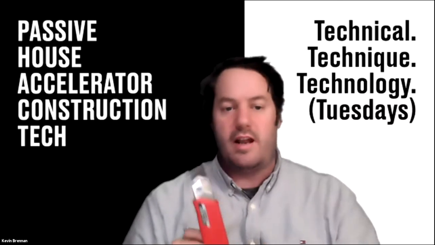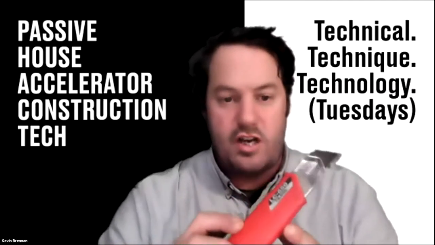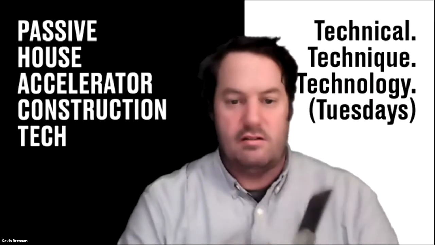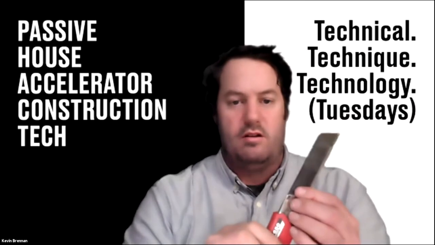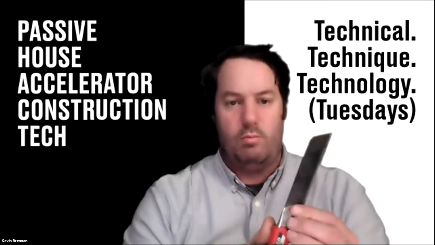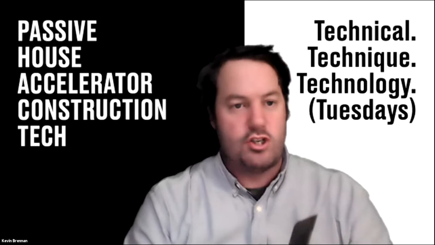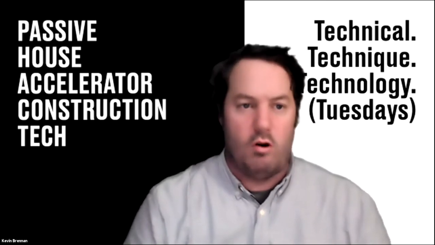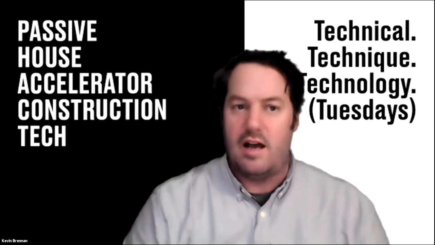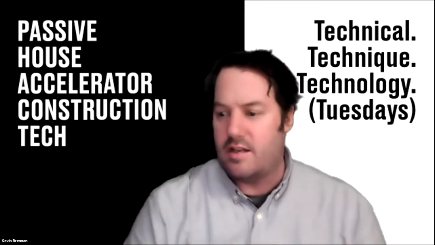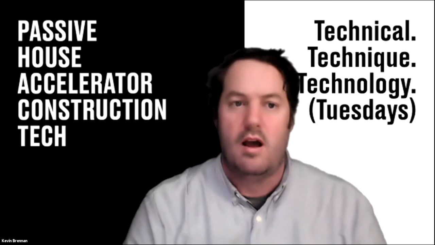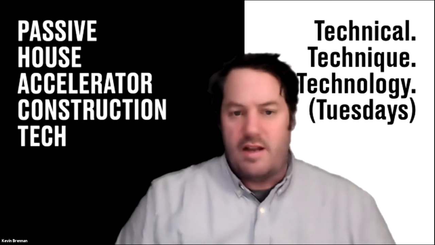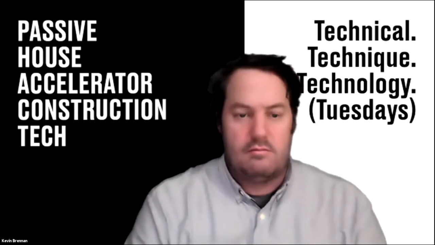The next tool that I have in front of me is the Tajima Japanese, I think it's a 20 millimeter adjustable blade. This is some of the sharpest blades on the market out there. They stay sharp for a long period of time. I use these a lot to make those intricate cuts on the inside or the outside of the corners. These are my general tools that I'll have in my pocket.